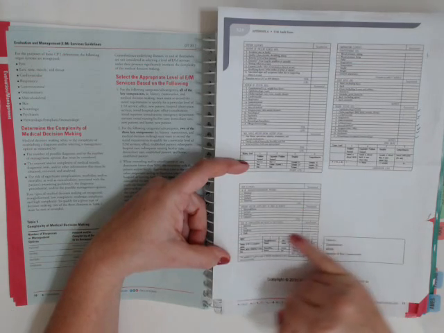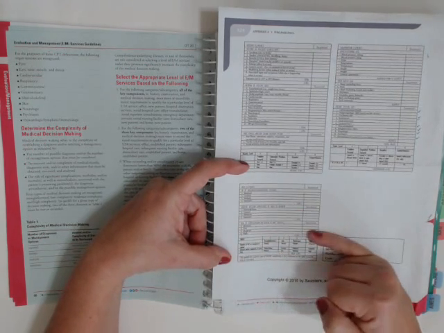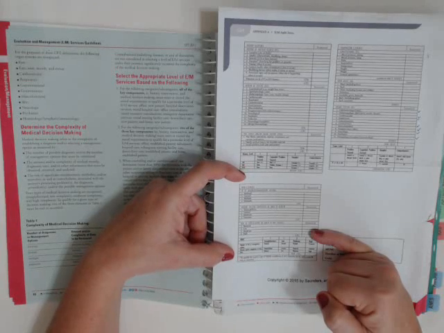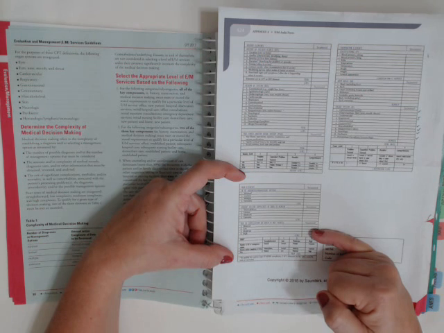And then risk of complication. This risk is if the patient walks out of this visit or out of the hospital and is non-compliant, doesn't do anything the doctor said, what's the risk of dying? If the patient has pneumonia and they don't take their antibiotics, that's pretty high risk.